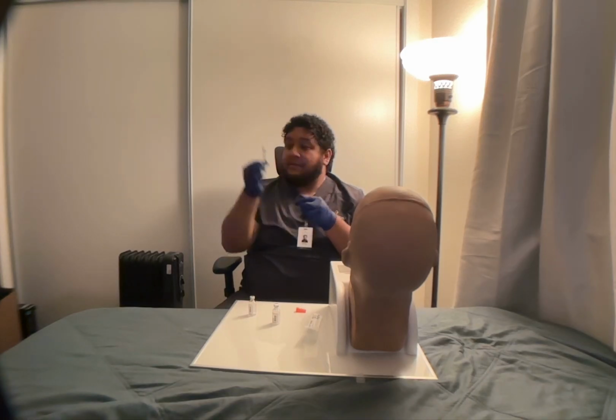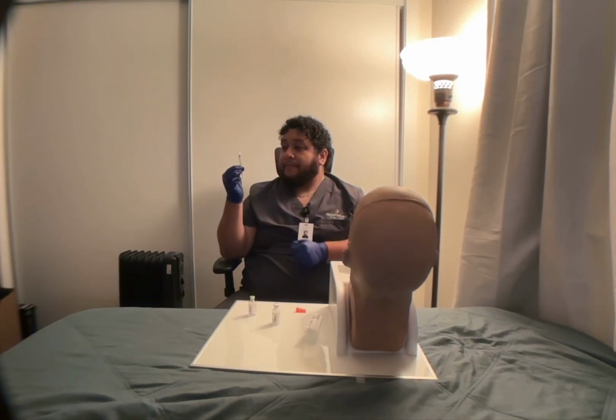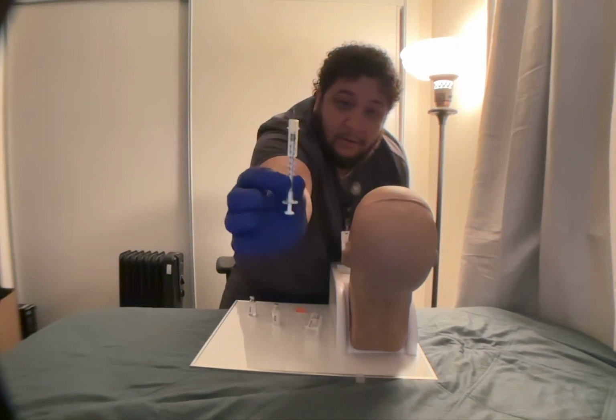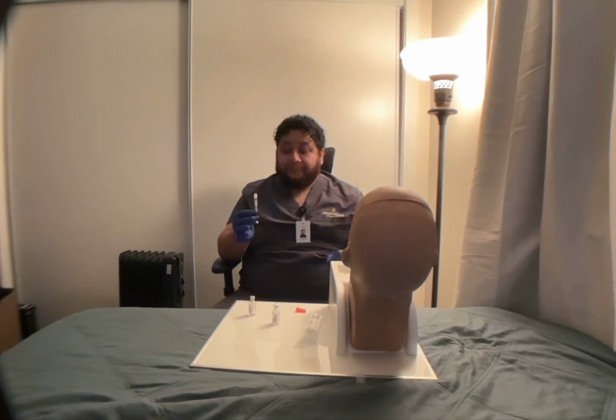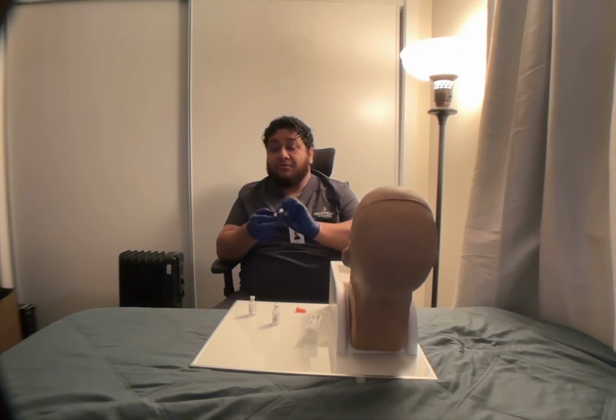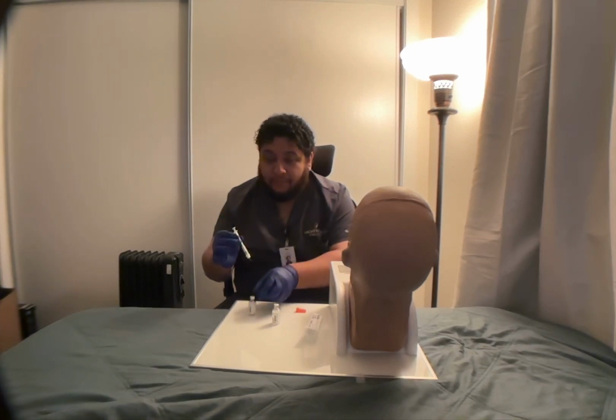Okay, 4 units. Verify with the nurse. Going to verify with the camera. Now I'm going to inject into the regular insulin vial.